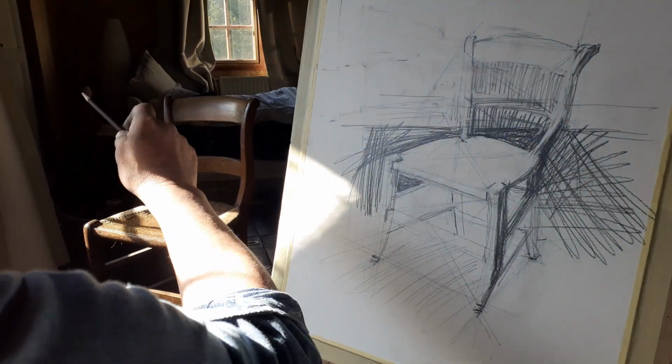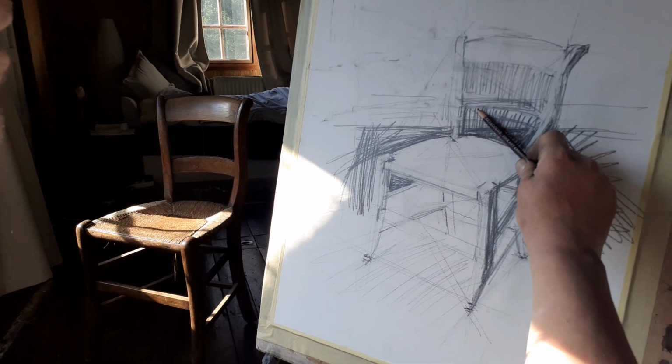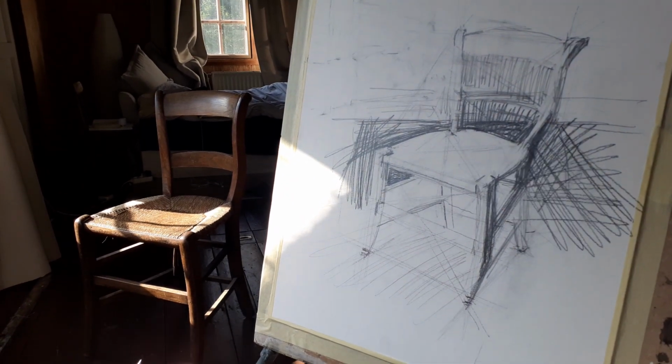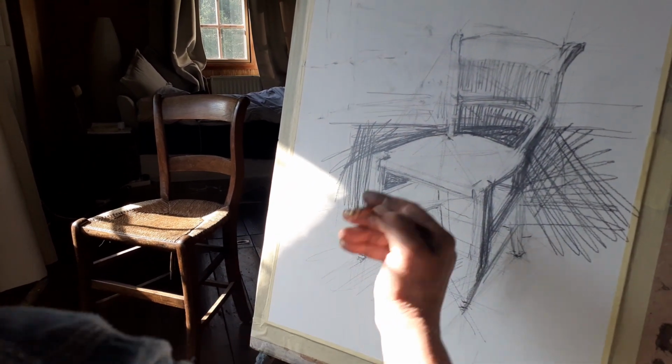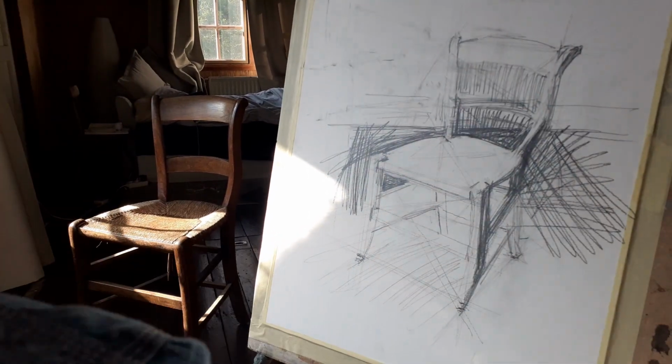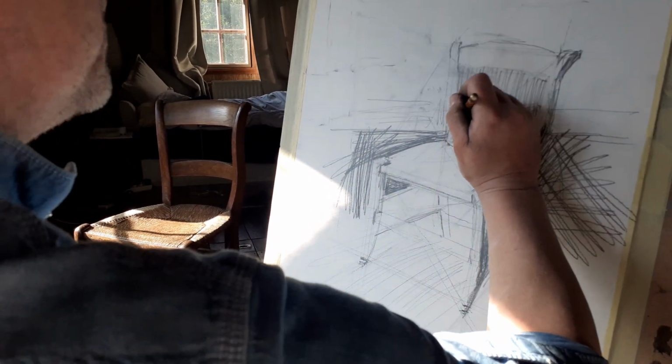It's a very fundamental part of the creative process, the willingness to destroy what you're doing at any given moment if necessary.